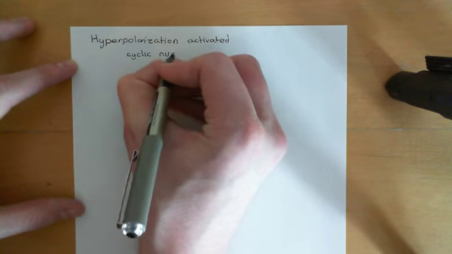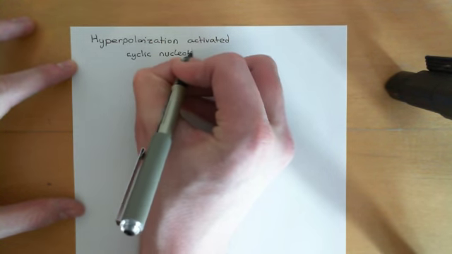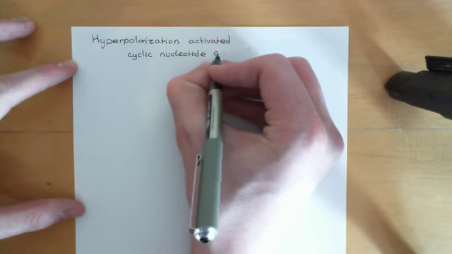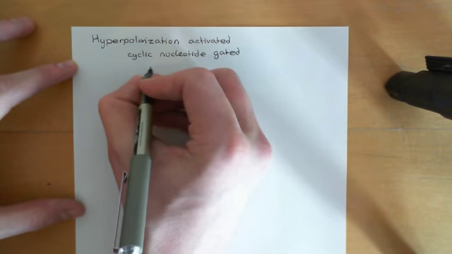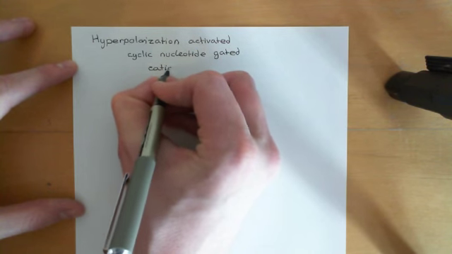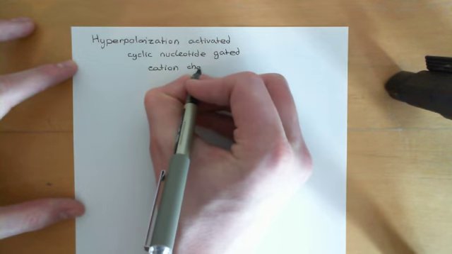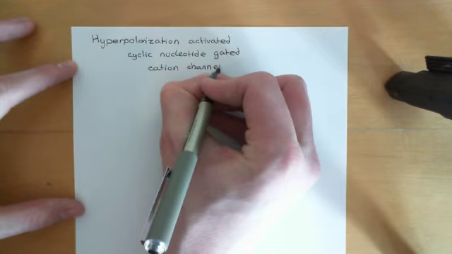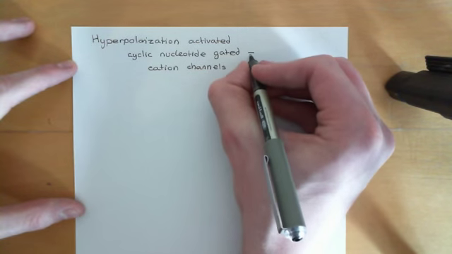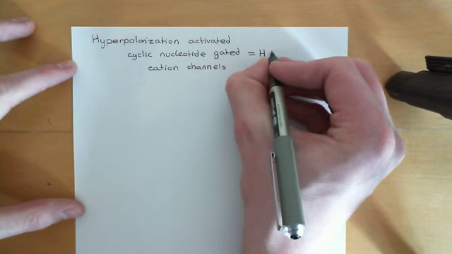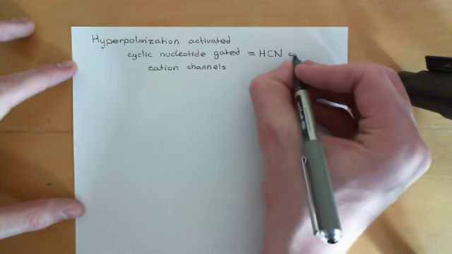Cyclic nucleotide gated refers to the cyclic AMP that's going to have an effect on it. For short, the hyperpolarization activated and cyclic nucleotide gated channels are abbreviated down to the HCN channels.